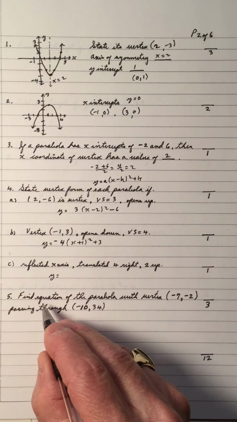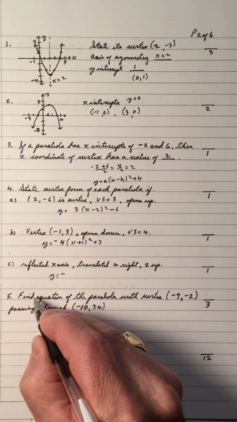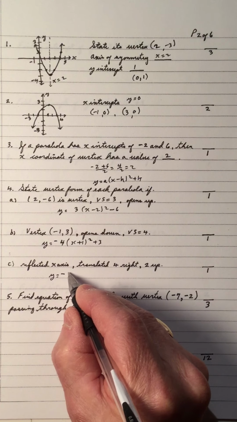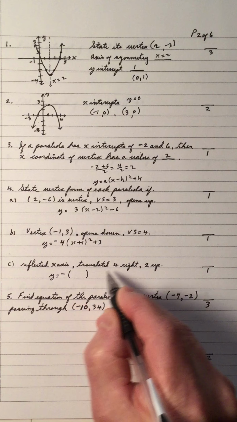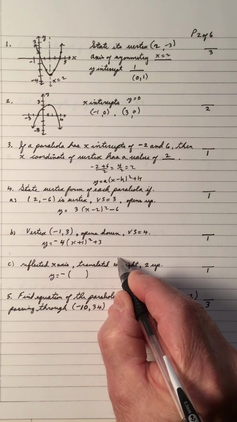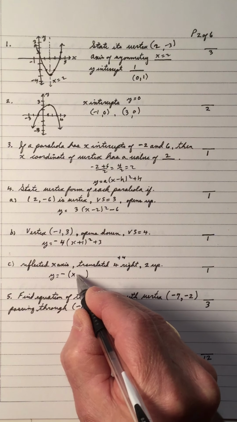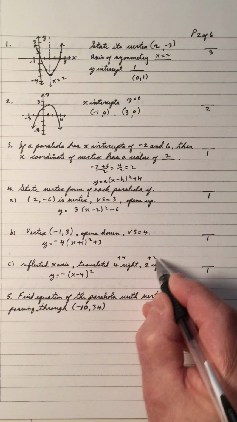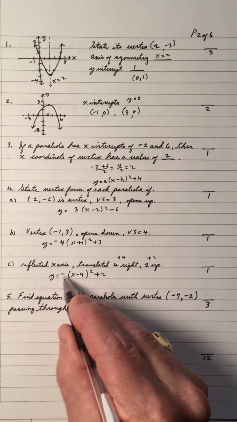And we do not see a vertical stretch, it's reflected, so there's a minus a, but there's no vertical stretch, so the vertical stretch is understood to be a 1, so there's a 1 understood to be there. Translation is 4 to the right, so it's x minus 4 squared. And 2 up is a +2. So there's the equation. If you have that equation, notice there's a 1 here.